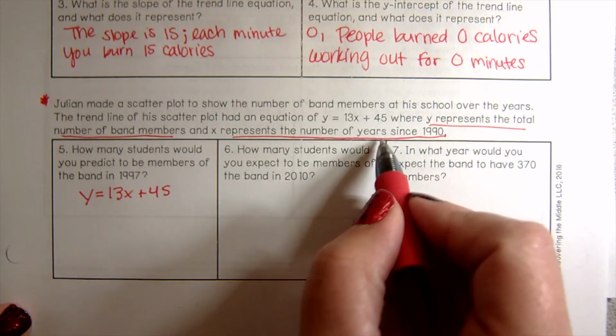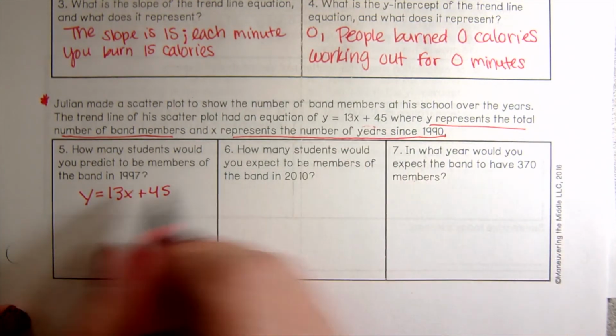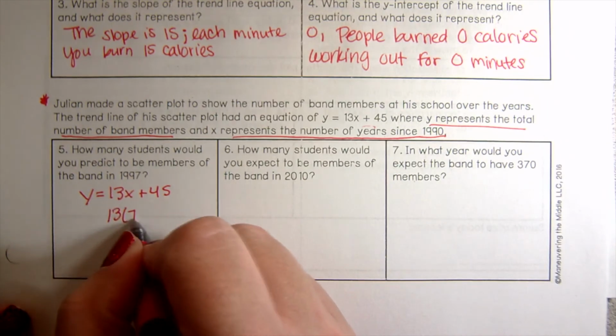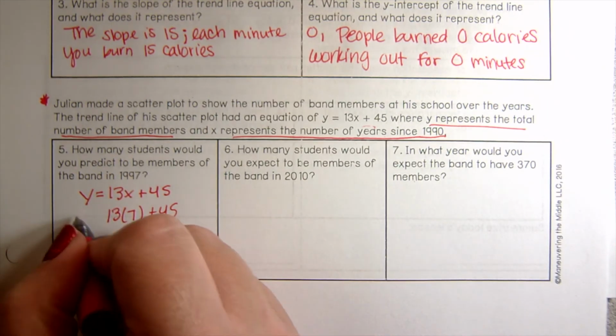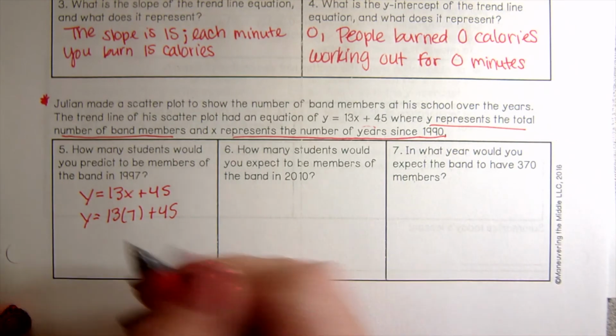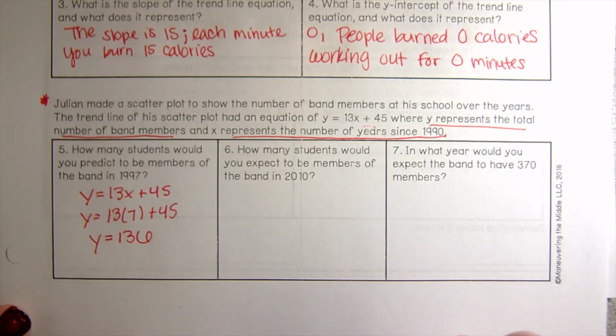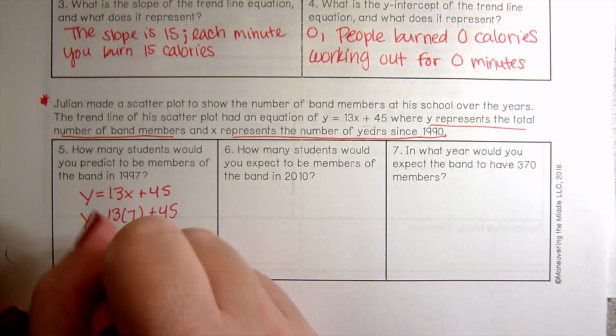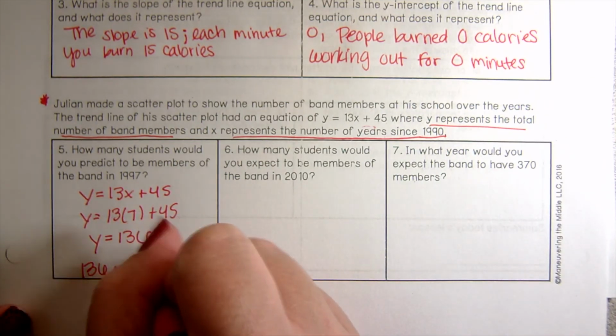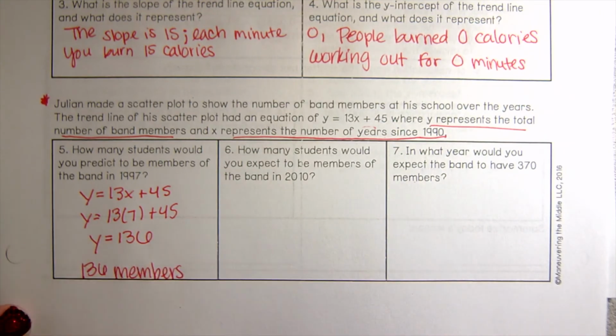Pay attention to that wording here. So we're plugging in 13 times 7 plus 45, which comes out to 136. So in 1997, there should have been 136 members in the band. Where did I get these equations? From the trend line.